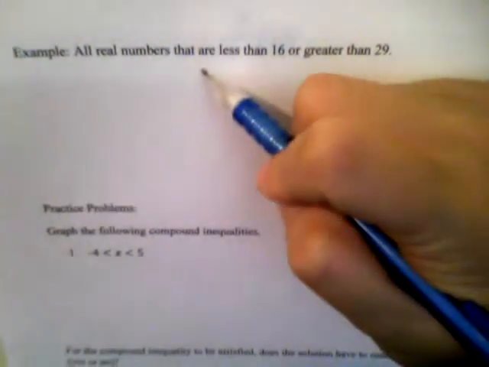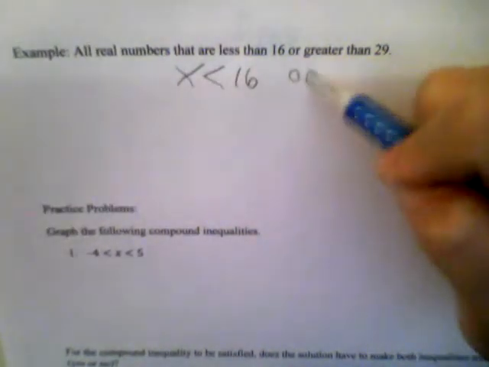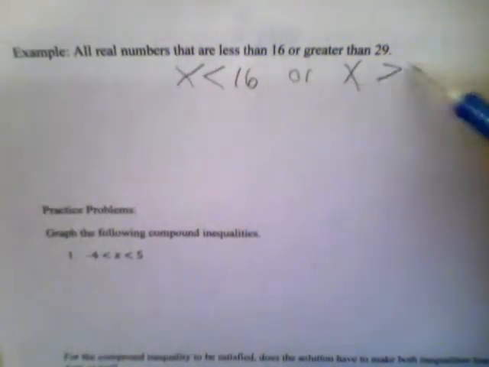Let's look at one more example. Okay, our last example is all real numbers that are less than 16 or greater than 29. Let's write this out first. So all real numbers that are less than 16 or all numbers that are greater than 29.